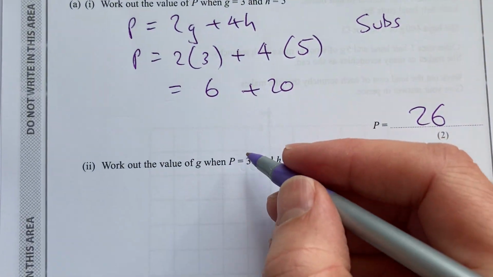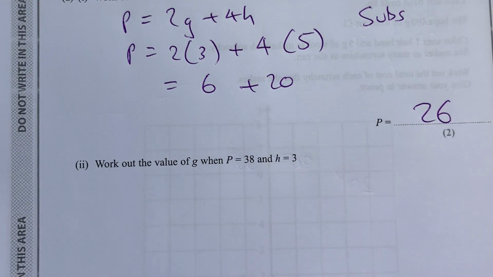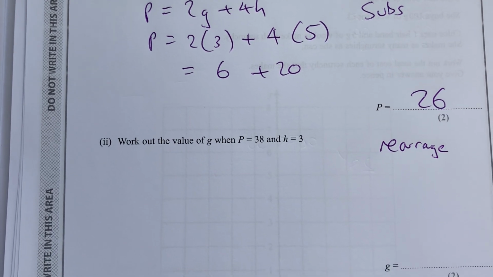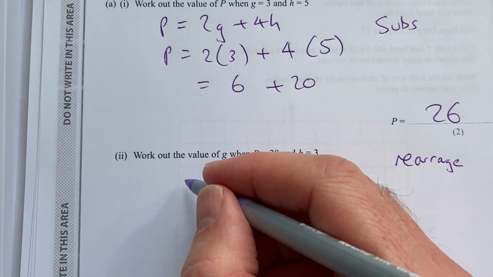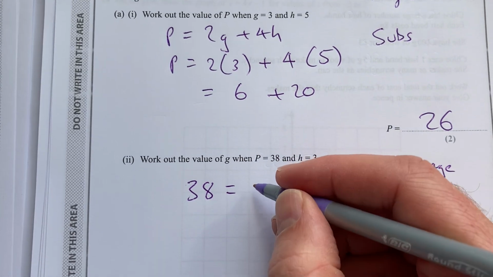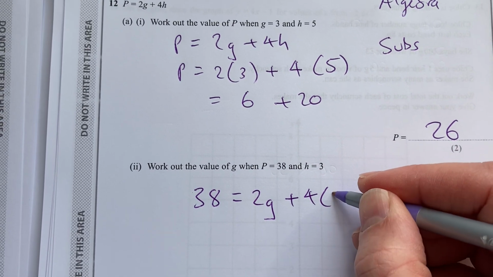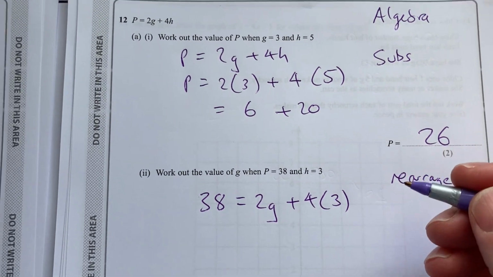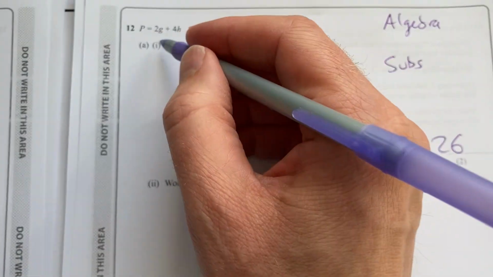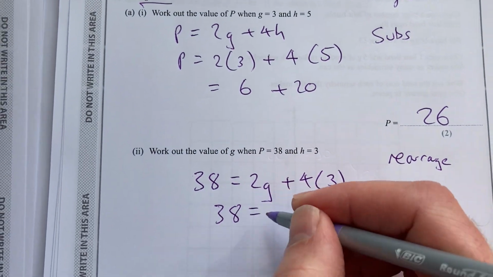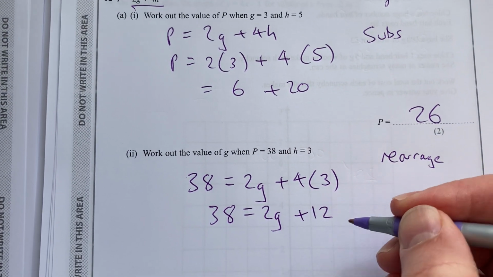Now work out the value of G when P is 38 and H is 3. So we're rearranging here, or rearranging the subject of the formula. So now we have 38 equals 2G plus 4 times H. I've replaced that with the 3 using that formula there. So 38 equals 2G plus 12.